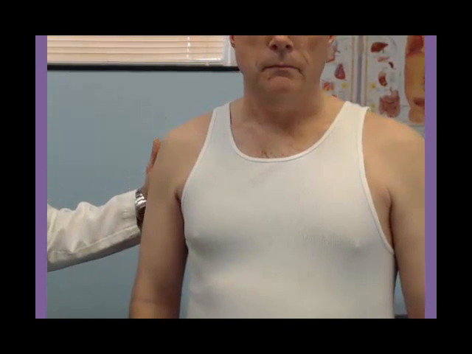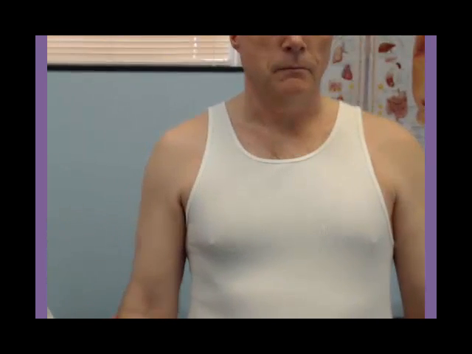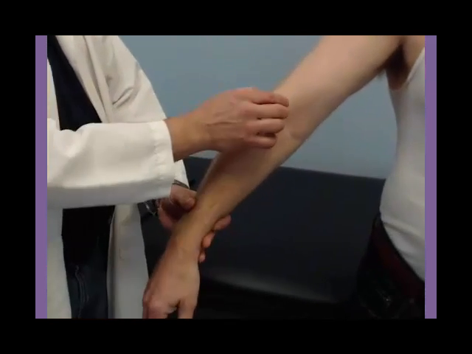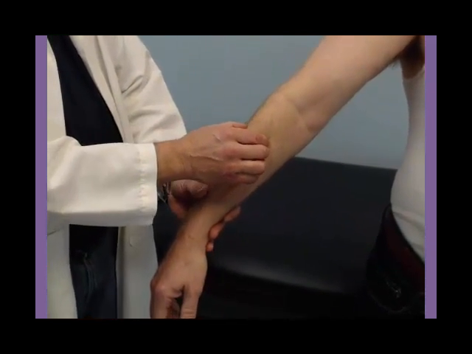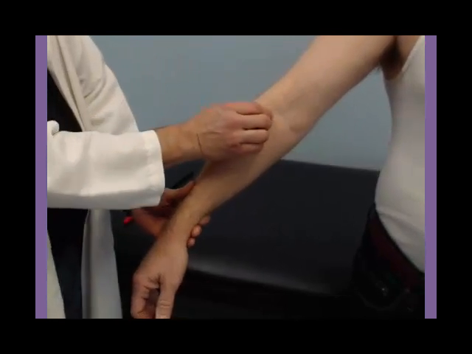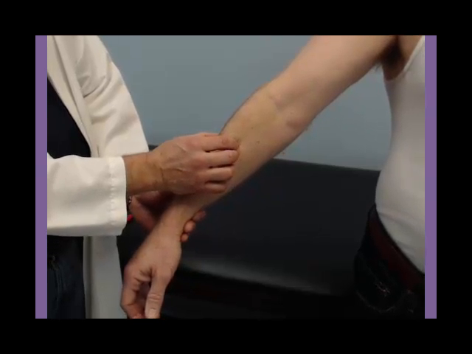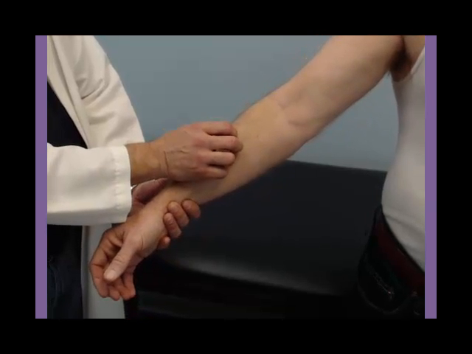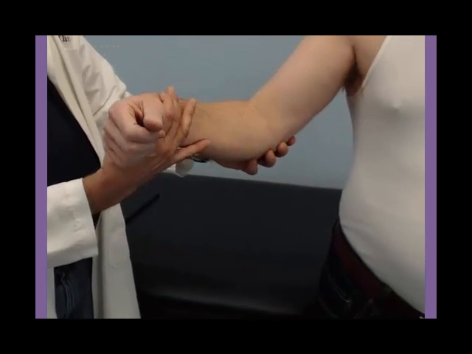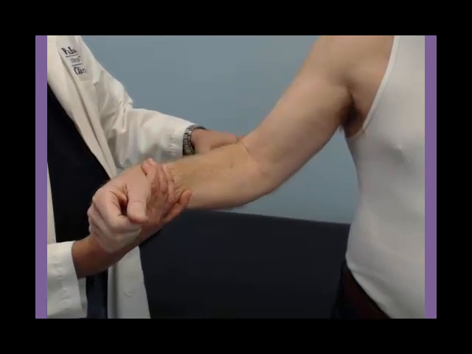Now we will shift to the superficial posterior forearm muscles. First is the brachioradialis, the most lateral of the superficial posterior forearm muscles. To palpate, go proximal and lateral on the forearm. To test, begin with the patient's forearm partially flexed. Have the patient continue to flex their forearm against resistance.